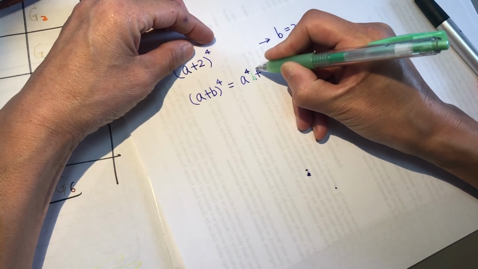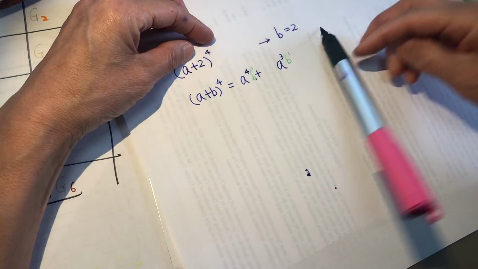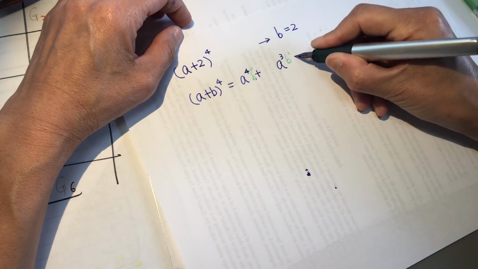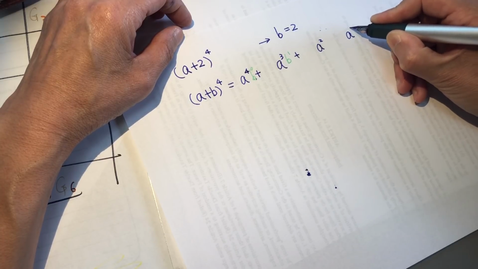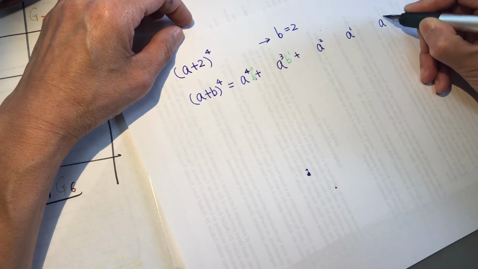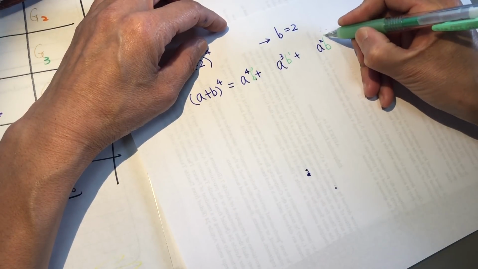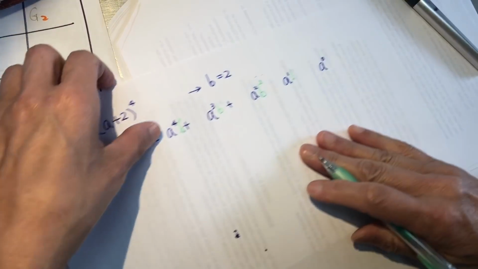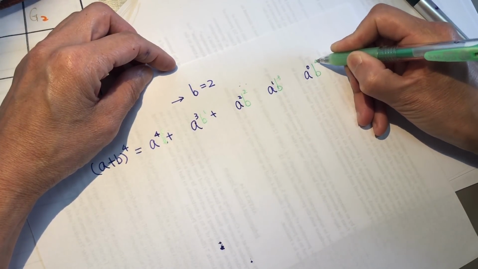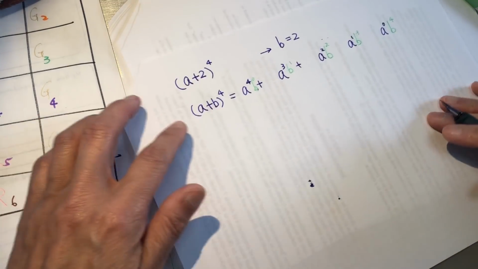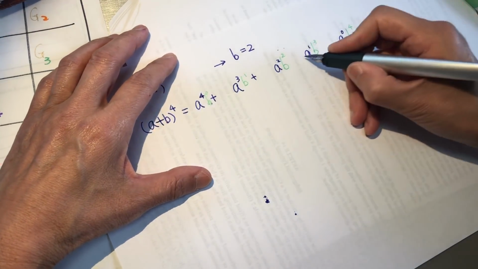So b to the power of 0, b to the power of 1, plus a to the power of 4, a to the power of 1, a to the power of 0, b to the power of 2, b to the power of 3, b to the power of 4. And the coefficients are positive, so we always write positive.